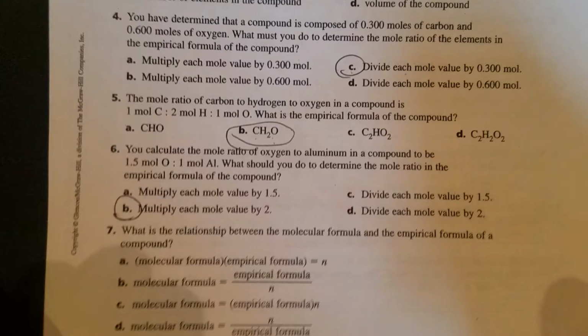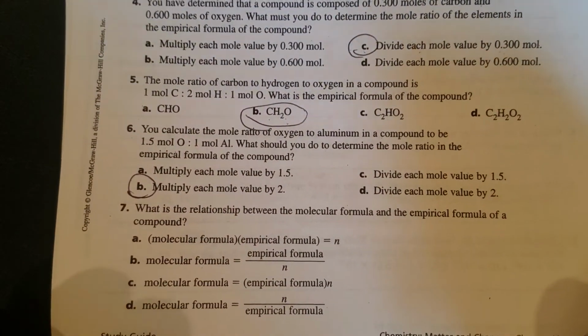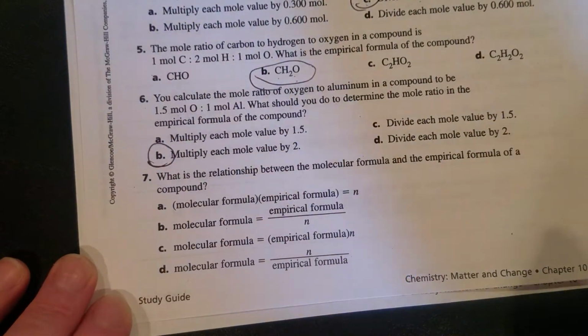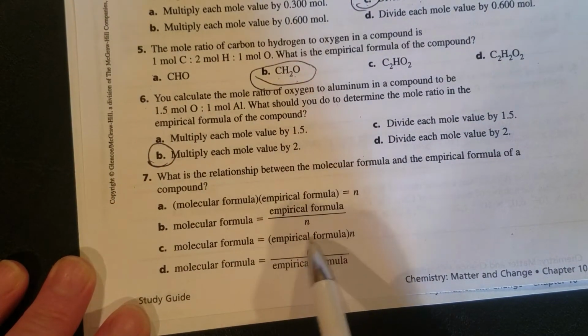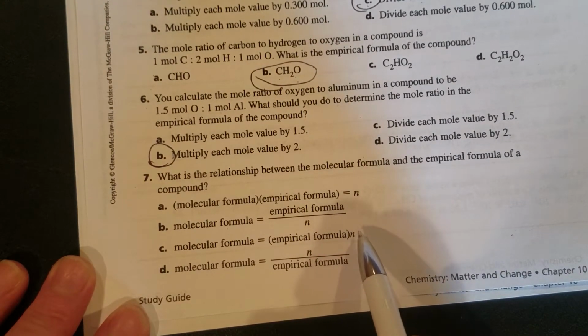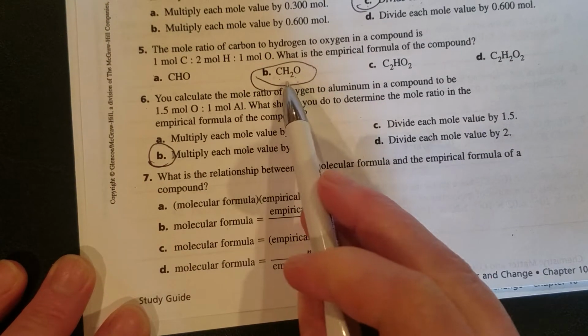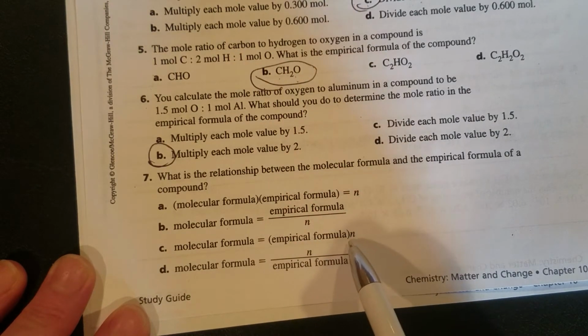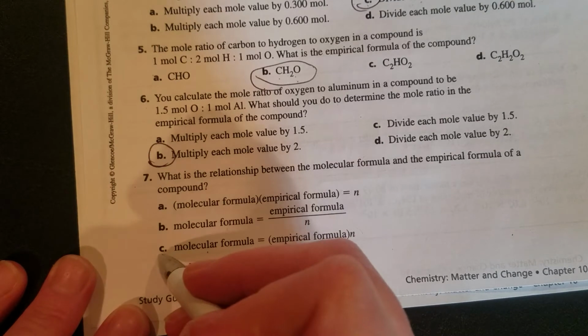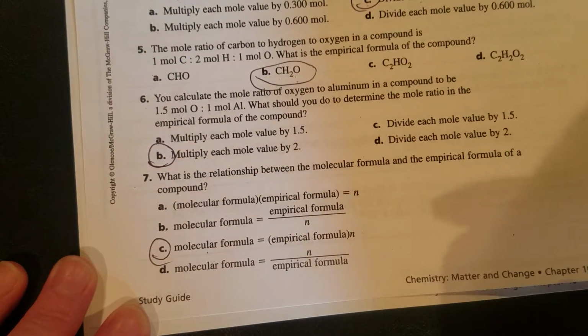What is the relationship between the molecular formula and the empirical formula of a compound? So the empirical formula is at its most simplest form. When you multiply it by a whole number, like you would up here, that's how we would get the molecular formula, which actually tells us the chemical structure. So we'll go with letter C.